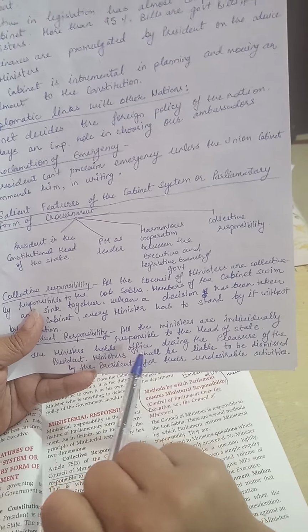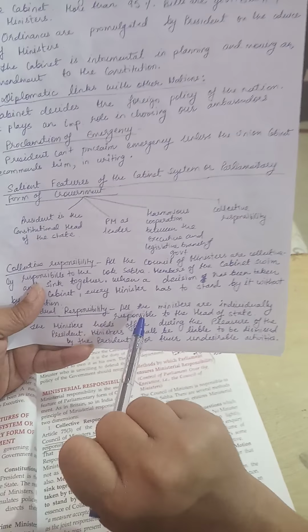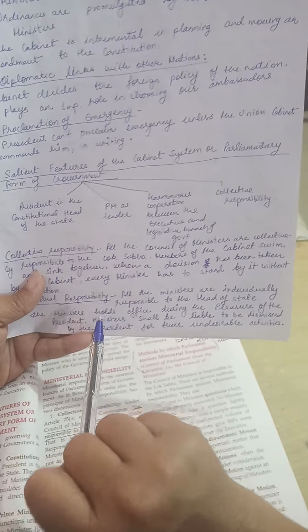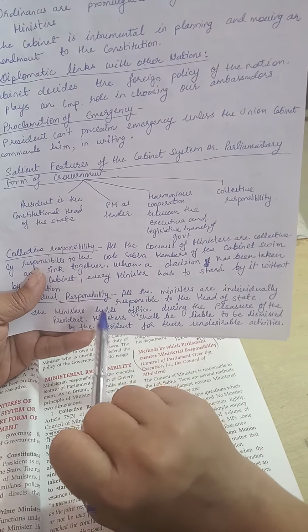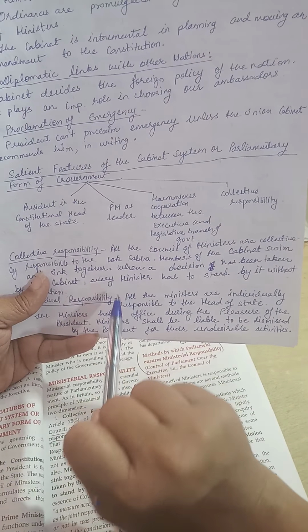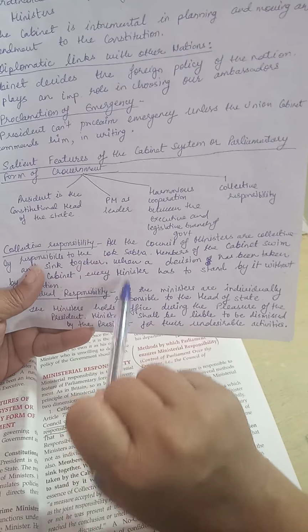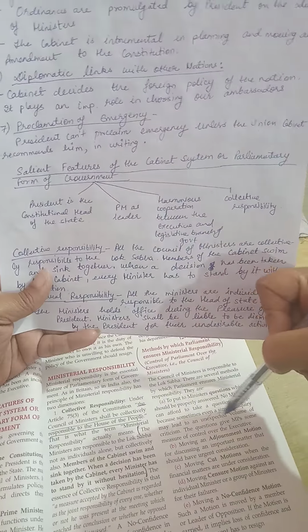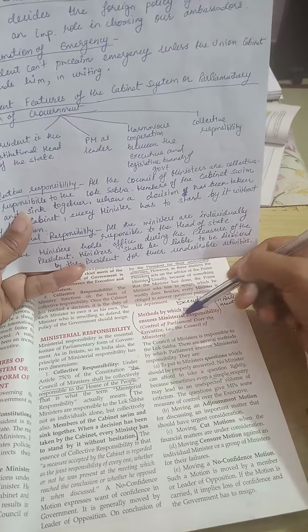Means if any of the ministers has taken some wrong decision or did something wrong, then the president can ask him for the resignation and then he has to resign. So these two terms, you may get short answer type questions from these two topics in your board examination. So learn this definition.